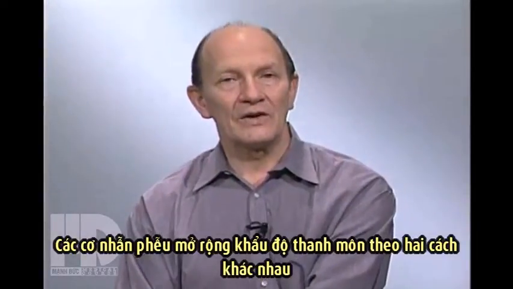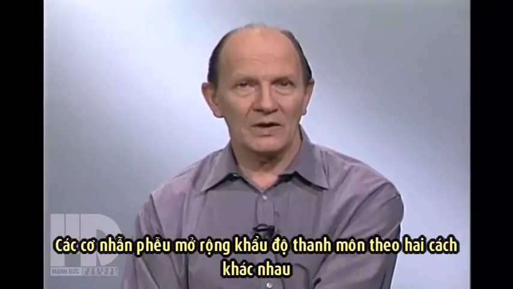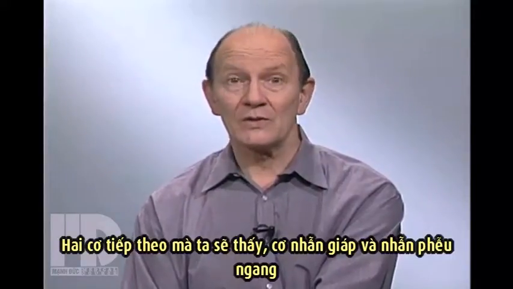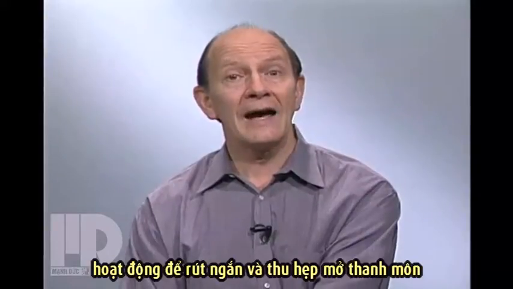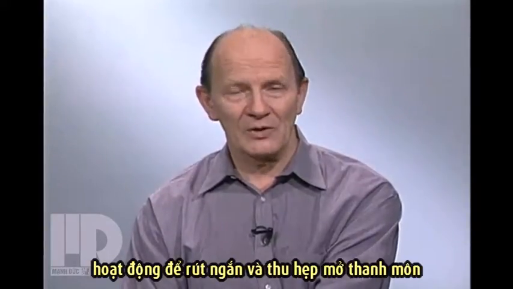The cricoarytenoid muscles act to widen the vocal aperture in two different ways. The next two muscles that we'll see, the thyroarytenoid and transverse arytenoid muscles, act to shorten and narrow the vocal opening.